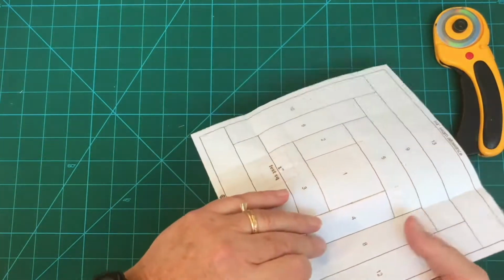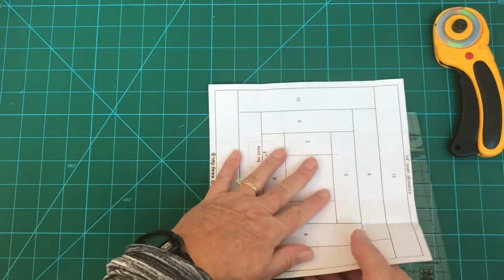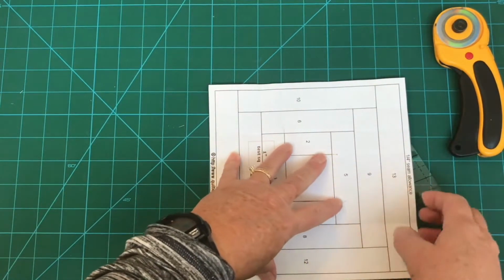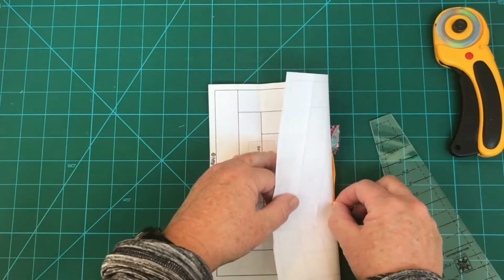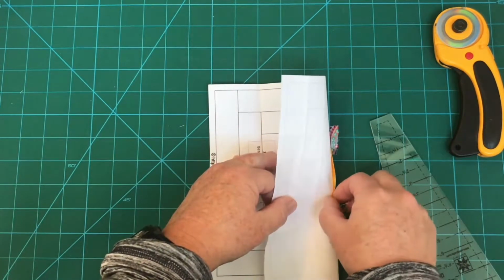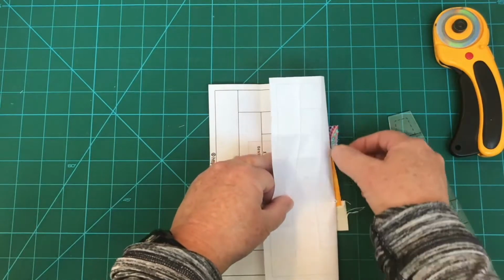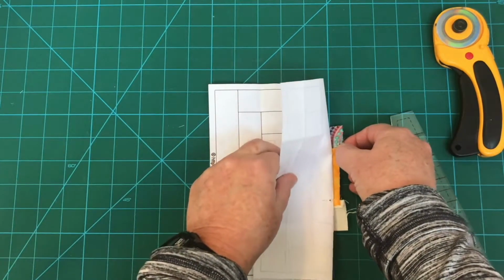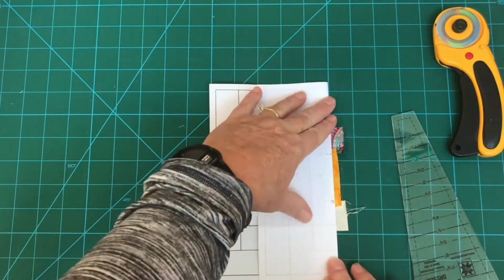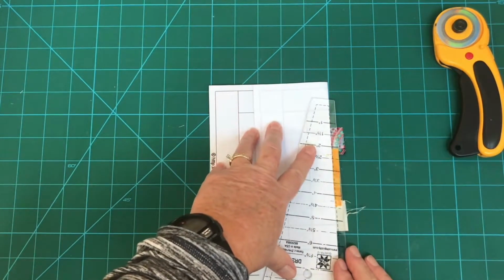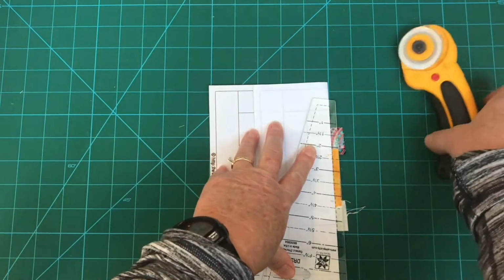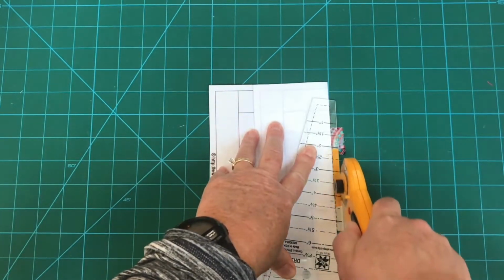Now, the next fabric that I'm going to do is my number 5 fabric, which is right here. And there should be some overhang from the stitches that I had taken before, and these will pop back from the paper easily. And I'm going to trim this up right at 1/4 of an inch so that I can line up my next piece of fabric on this.